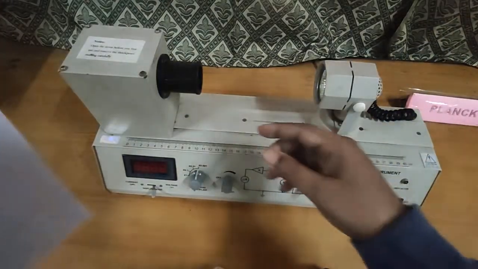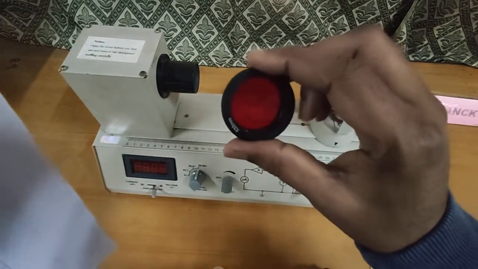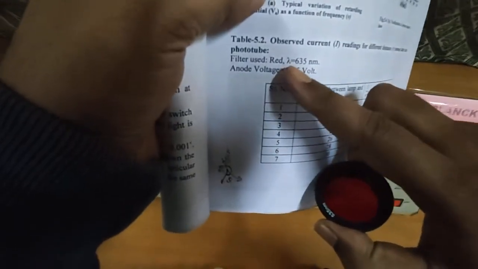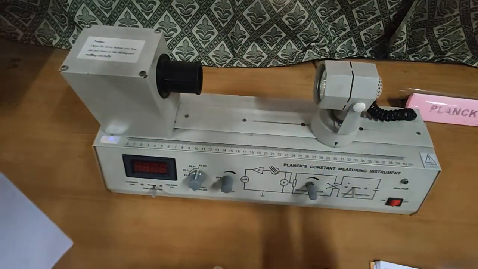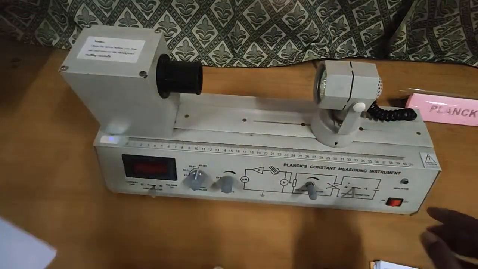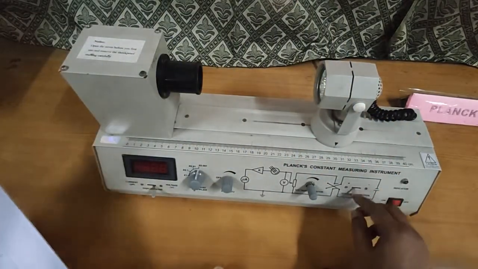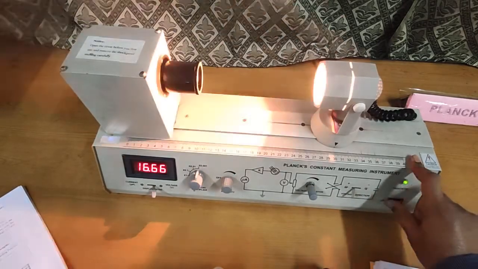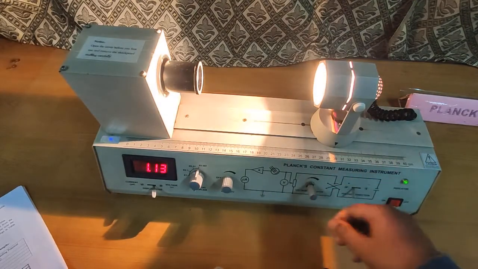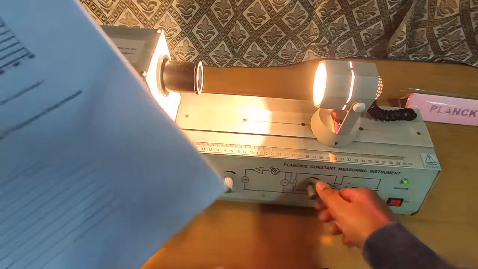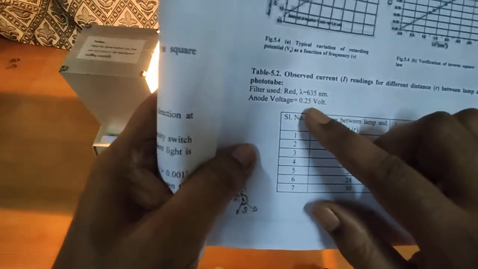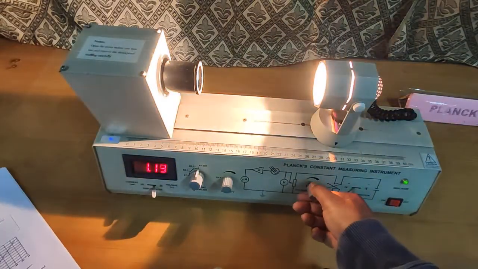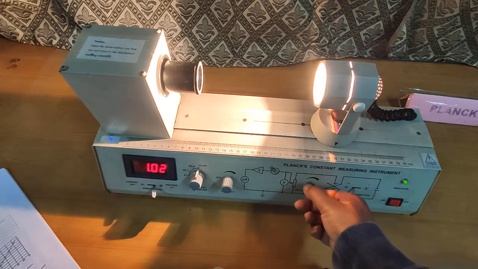We have taken the red color filter, and for the red color filter the wavelength is this. Okay, fine. So everything is set. Now we'll switch on once again after changing the direction of the knob. Then let us switch it on, and as it has been given in the instruction, our value will be 0.25 volt. So let us reduce this voltage to 0.25 volt.